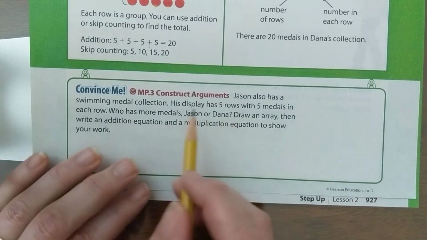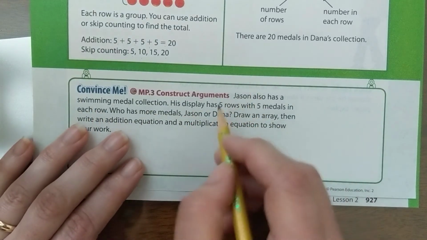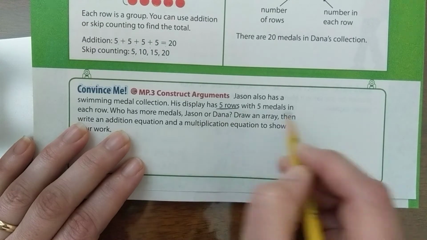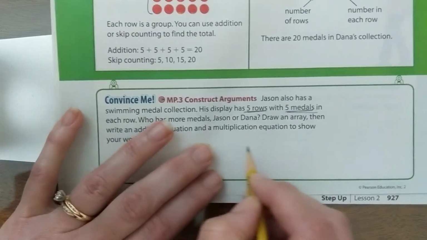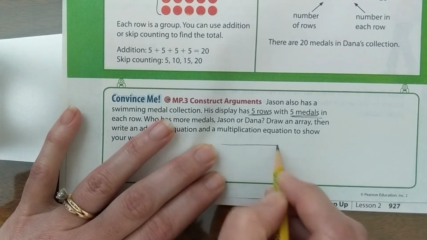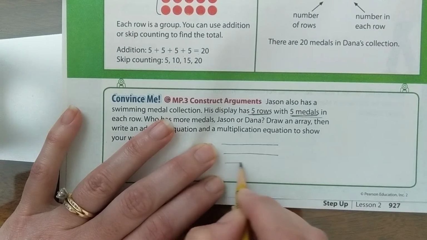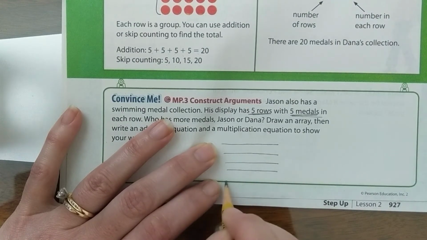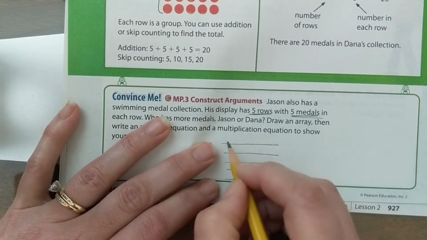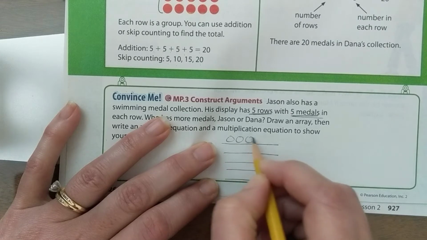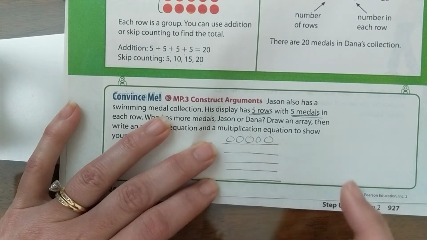So let's draw our array for Jason. 5 rows and 5 medals in each row. So let's draw our 5 lines to make sure we have the right number of rows. 1, 2, 3, 4, 5. Okay, and now let's put 5 in each row. So I should see 5 circles in each row.